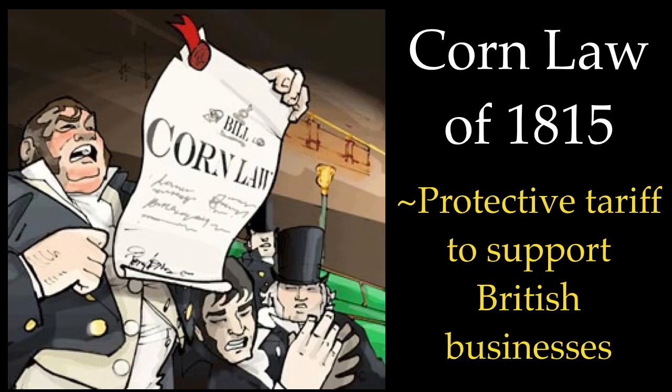The single most important law that we need to learn about is the Corn Law of 1815. This is a very conservative law that supported the aristocrats. The Corn Law of 1815 was a protective tariff that supported British aristocrats. So first of all, in understanding this, corn is grain. In Britain, corn is simply another word for grain. So what we're looking at here is bread.